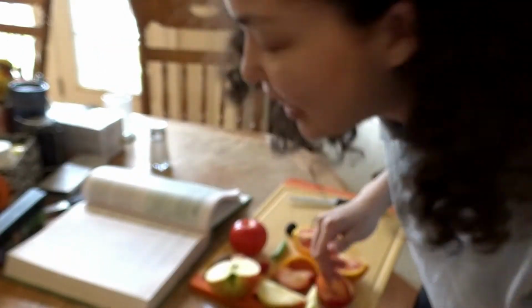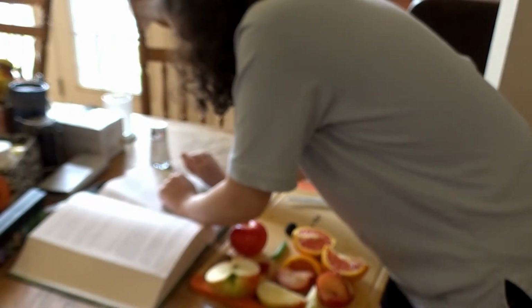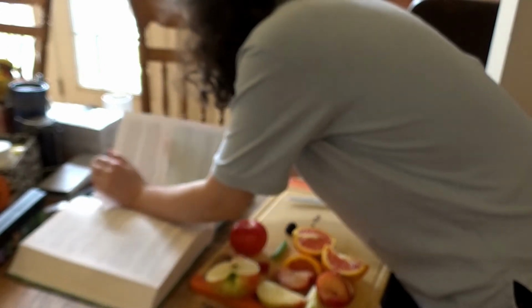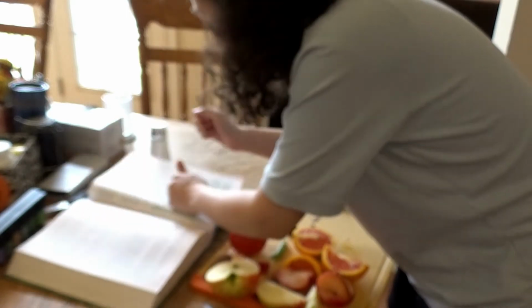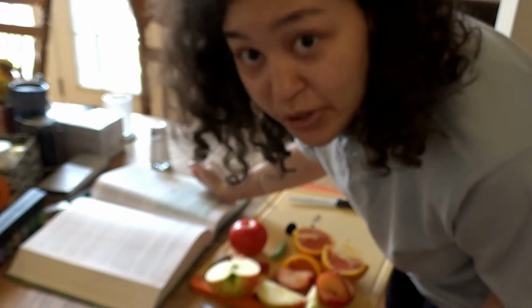Oh, and now it's burning my skin because it's acidic. Let's see, does it have anywhere on here? First classification of oranges. Oh yeah. The orange is classified as a modified berry. I do not know why. I would not consider an orange a berry.